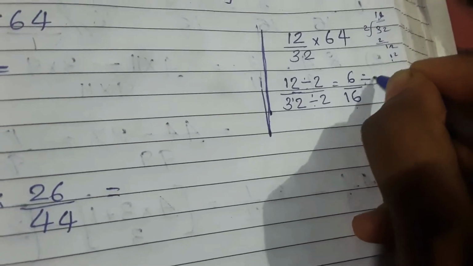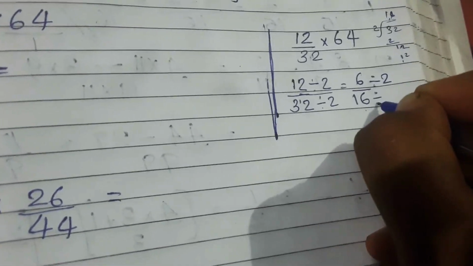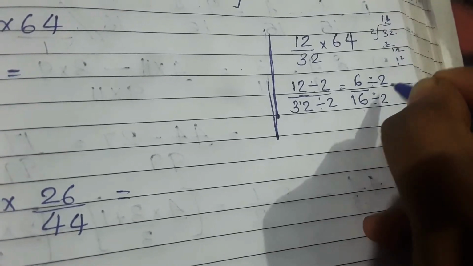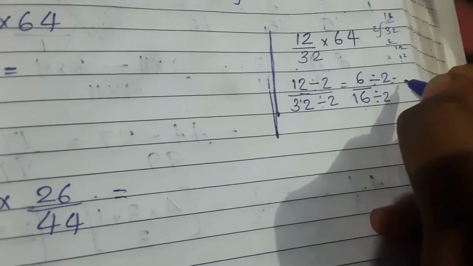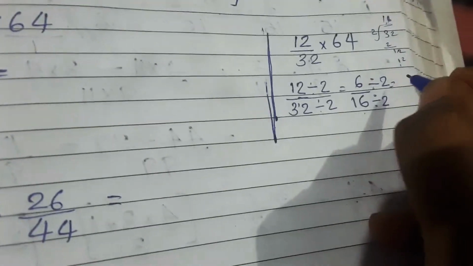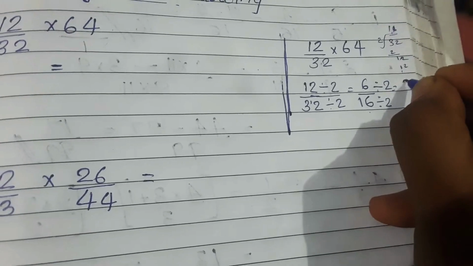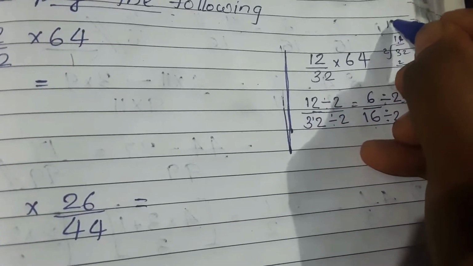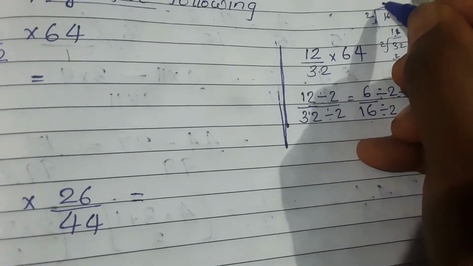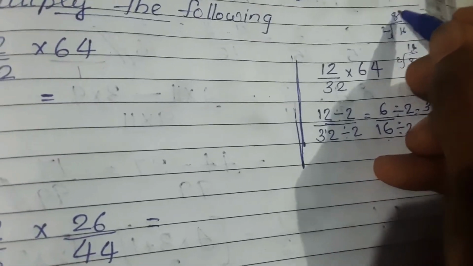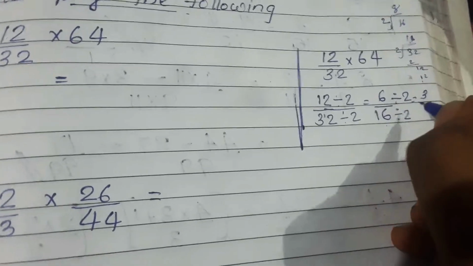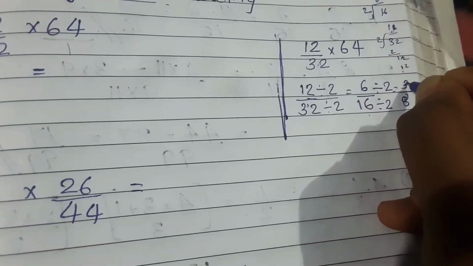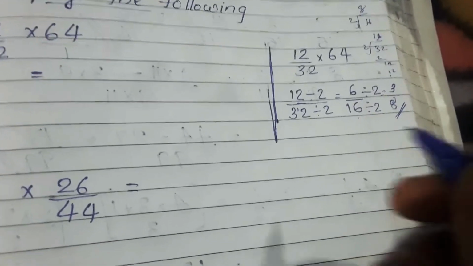Yeah, 2 you can use. So I am dividing it by using the number 2. So 6 divided by 2 is, yeah, 3 2s are 6. Right? 3 2s are 6. So you can write 3 here. Then 16 divided by 2. You can check on the side. That is 16 divided by 2, that is 8 2s are 16. So you can write 8 here. So 3 by 8. We got 3 by 8.